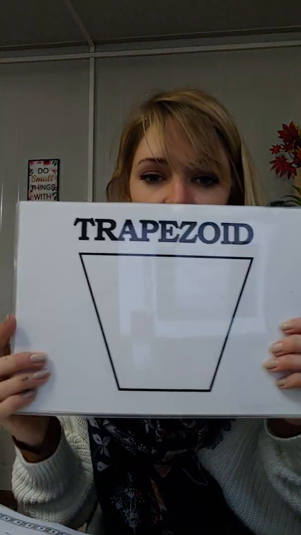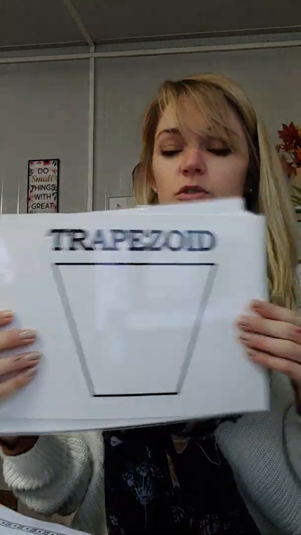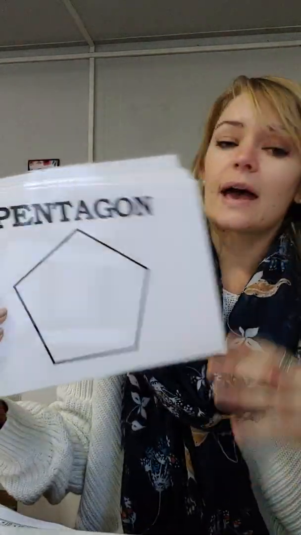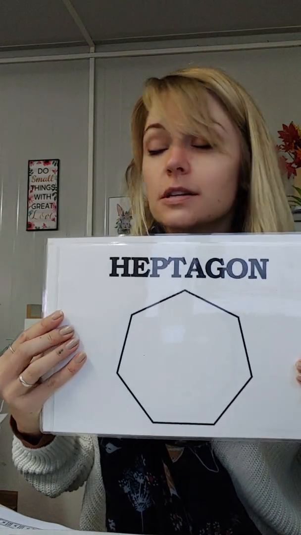So 2D shapes are two-dimensional, which means I can only see it like this. It doesn't have depth. We did this already. We have the trapezoid or trapezium. We have a pentagon, 5 corners. What is the one with 6 corners? Hexagon. 7 corners, heptagon. 8 corners, octagon, the easy one, my favorite.